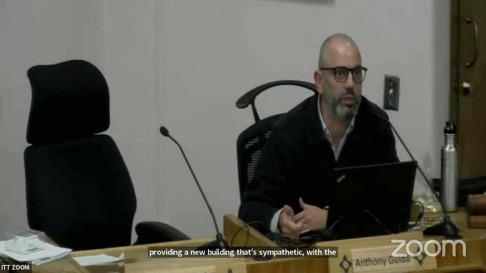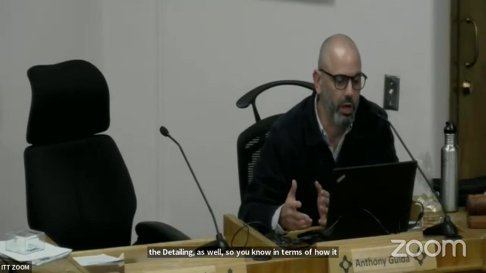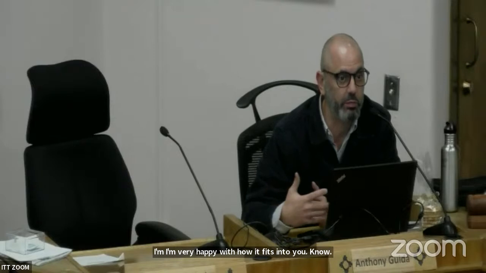I think both sympathetic in terms of overall style of the buildings, the courtyard organization, which we see elsewhere on the campus, probably the detailing as well. So in terms of how it fits into the campus plan overall, I'm very happy with how it fits in, and the idea about this place as a campus is also very strong.